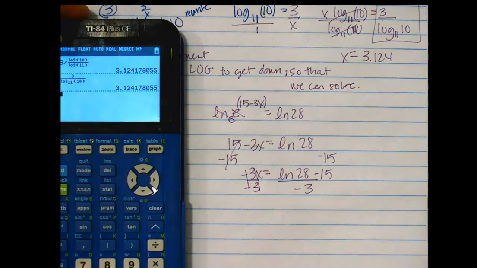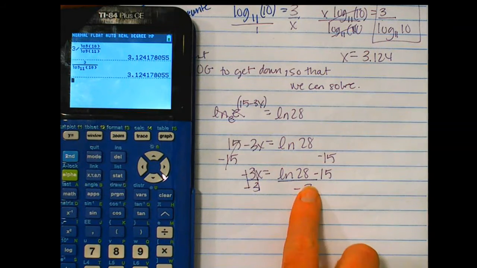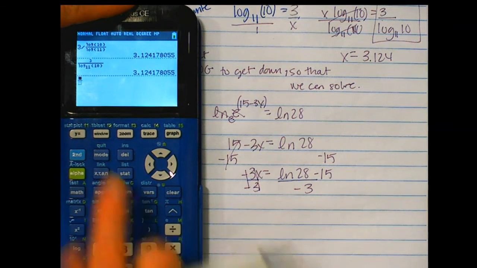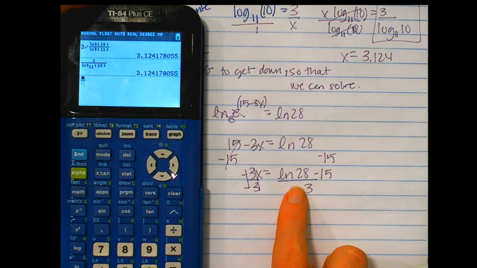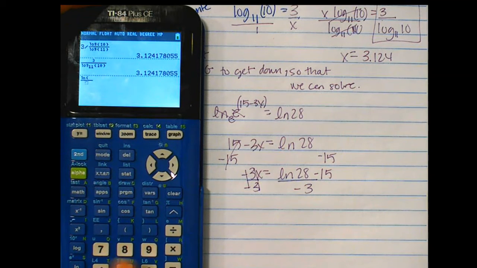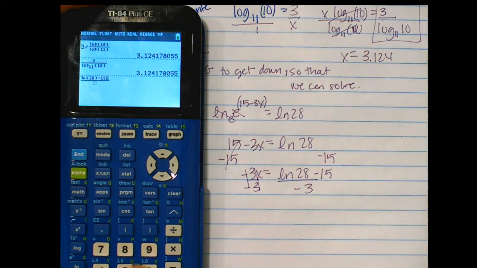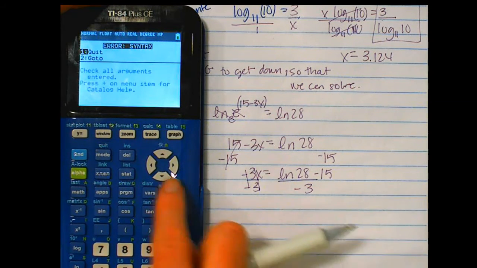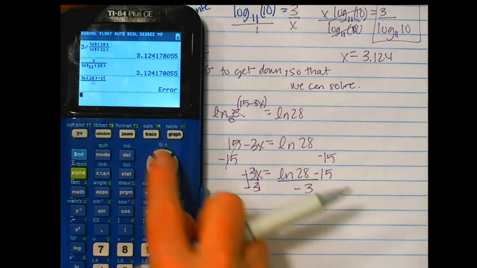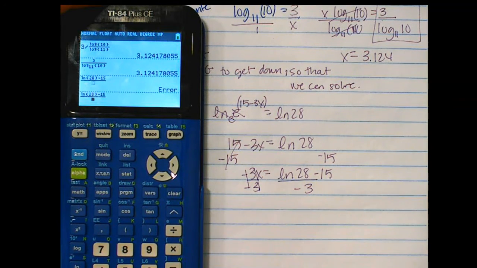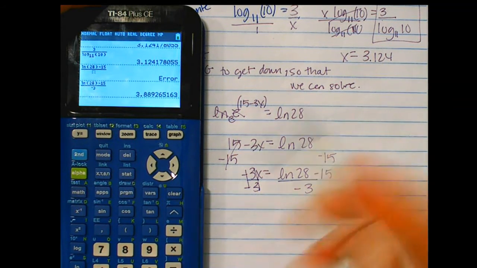So the hardest part is the first step. We'll look at that again. Let me find this answer and we'll put that in. I'm going to do a fraction again, alpha x, because that's easy. And then natural log of 28, parentheses, minus 15 equals, oops, that was stupid. I already had a place to put it. I just didn't put it there. Negative 3, 3.89.